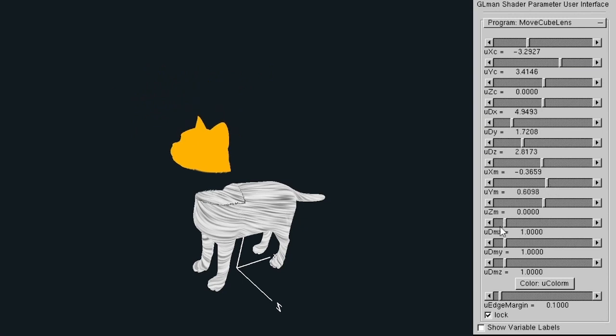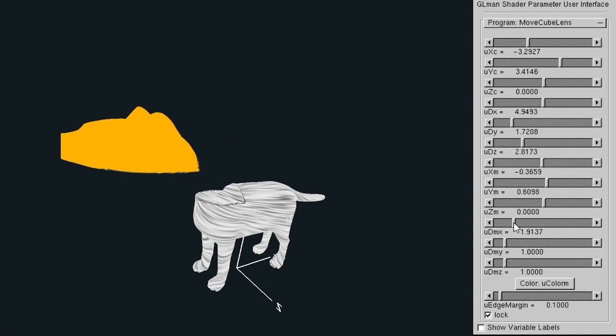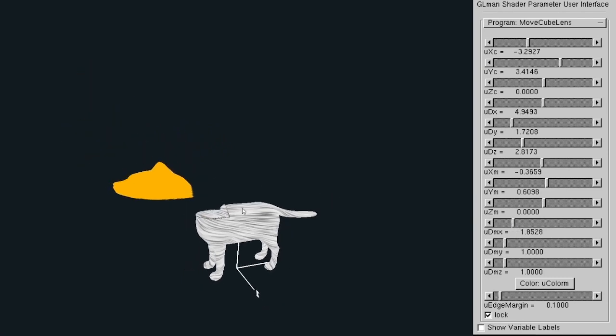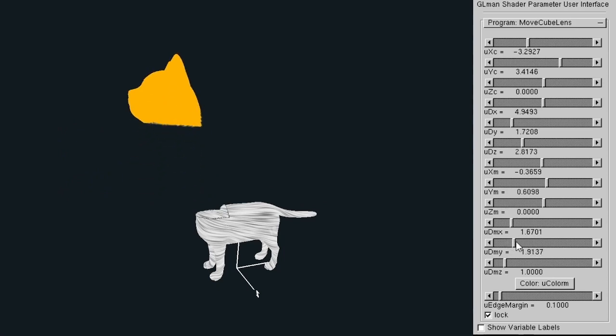Similar to the DX, DY, DZ parameters, the DMX, DMY, and DMZ modify the selection's scale. If I increase the DMX, it'll increase the selected part of the model's X scale. If I increase the Y, it'll increase the selected part's Y scale. And similarly Z, like so.